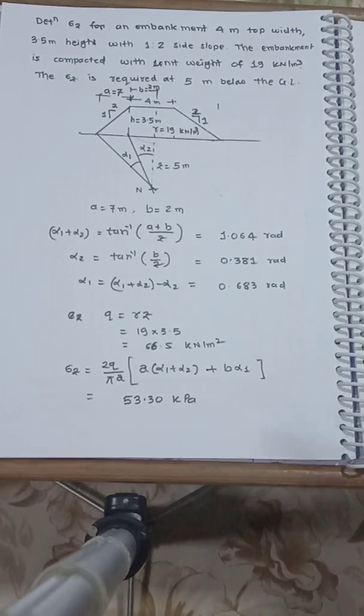In this way we covered the different shapes. We started with a line load, and then the different shapes like circular and rectangular, and embankment loads, and we solved numericals.